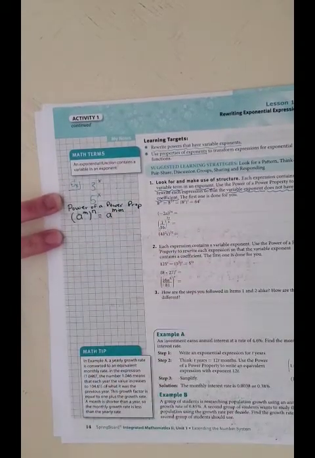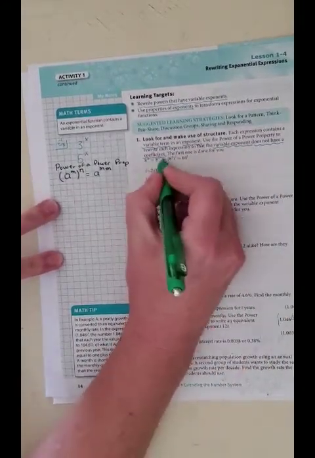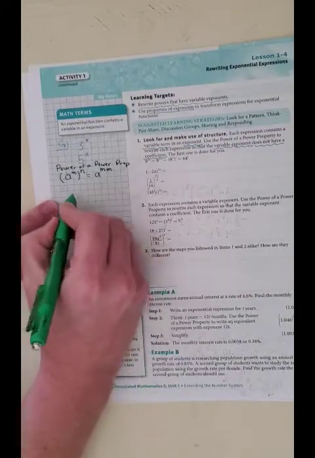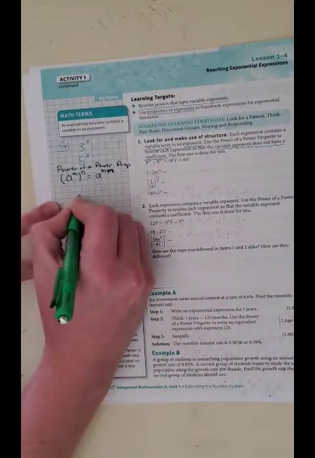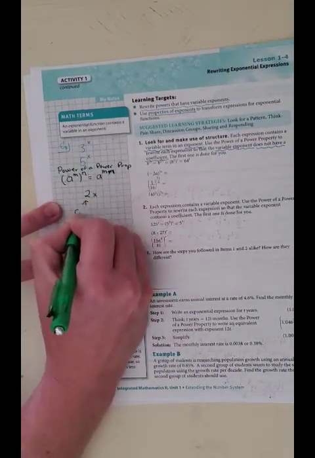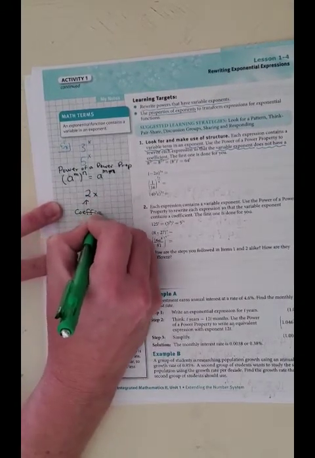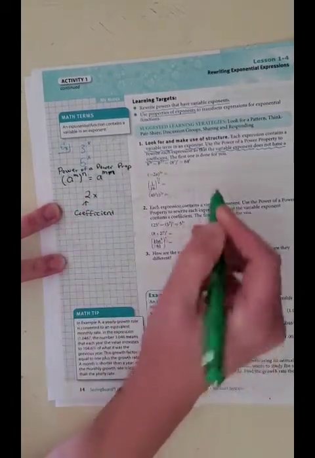We're going to be using that property to rewrite so it does not have a coefficient. Just to remind you, this should be an n right here, I apologize. A coefficient is like, for example, if you have 2x, that is your coefficient, right? The value in front of the variable.